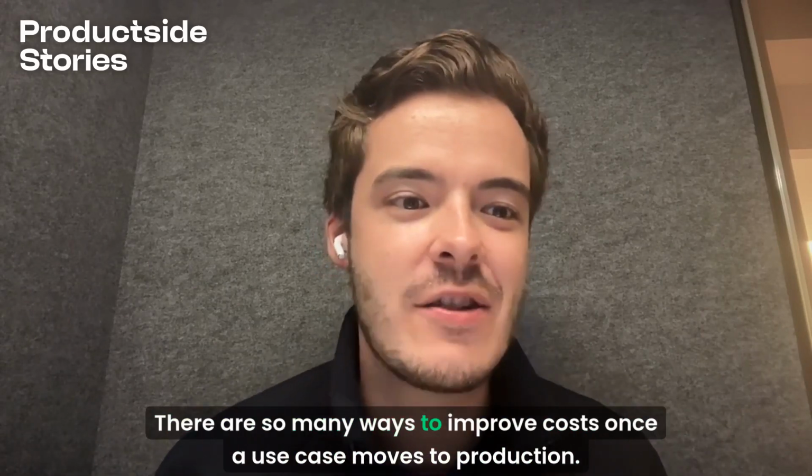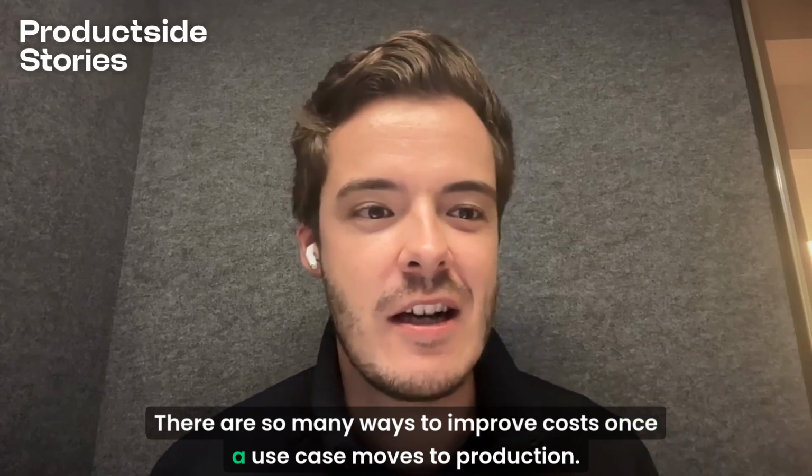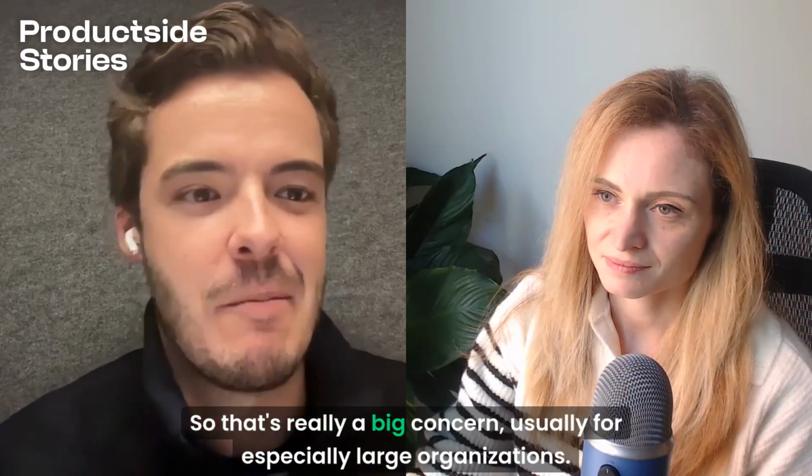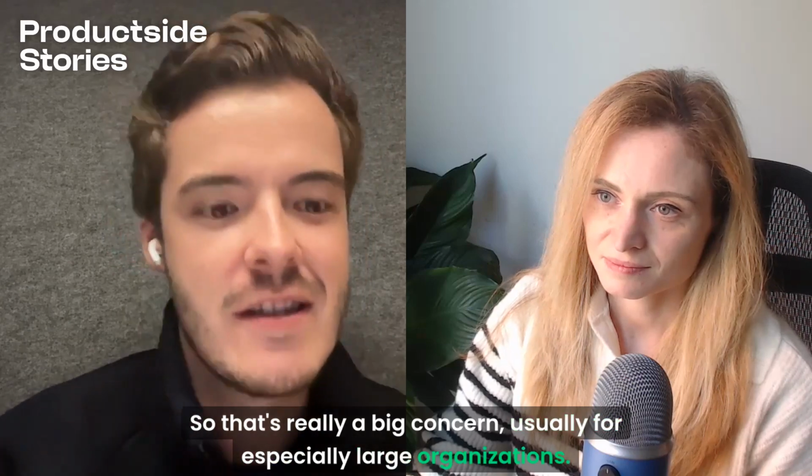There are so many ways to improve cost once a use case moves to production. So that's really a big concern usually, especially for large organizations.